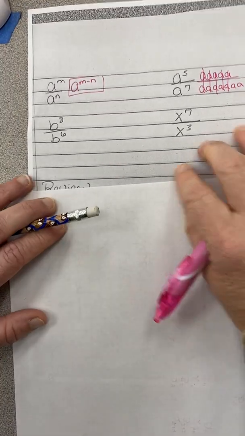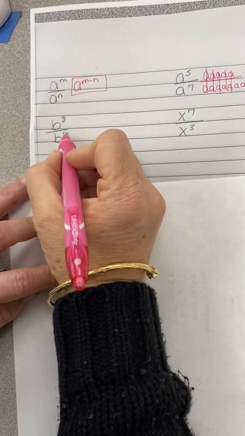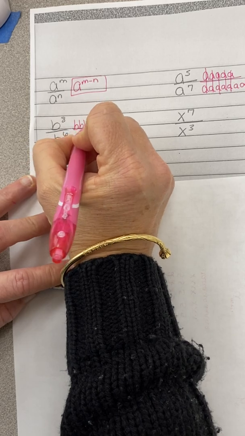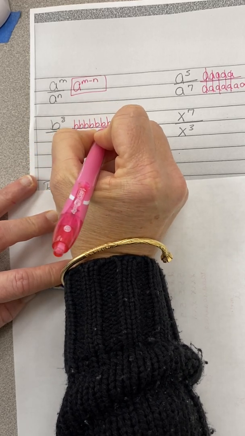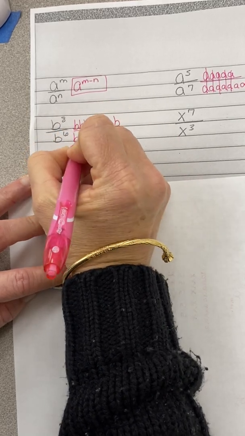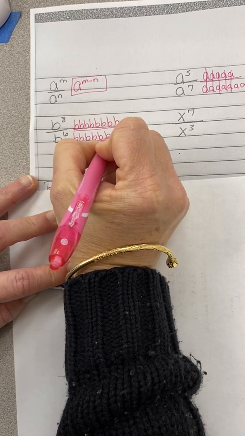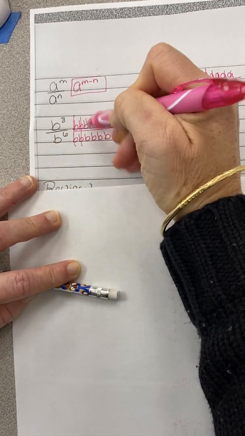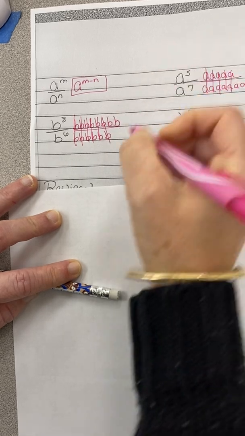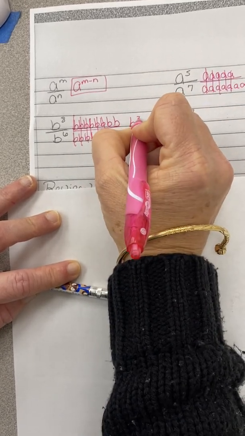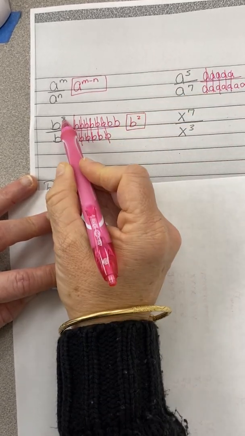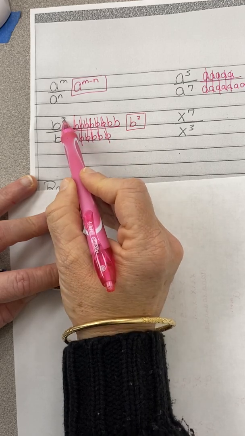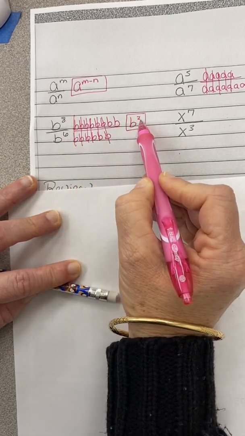All right, so let's just try here. B to the 8th, so you have 1, 2, 3, 4, 5, 6, 7, 8, and 6. Okay, cross out, cross out, cross out, cross out, cross out, cross out, and look, I have 2 left over on the top. And if you didn't do the picture, you would say 8 minus 6, which gets you 2.